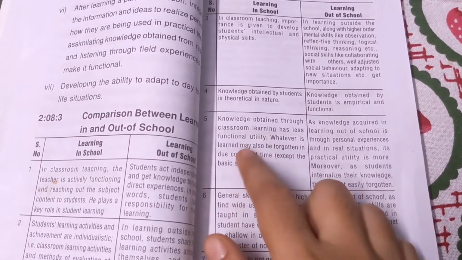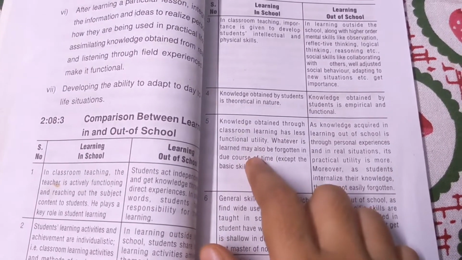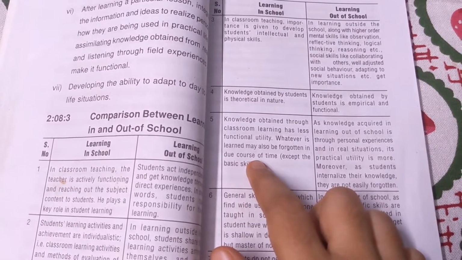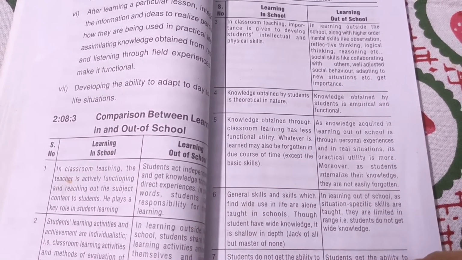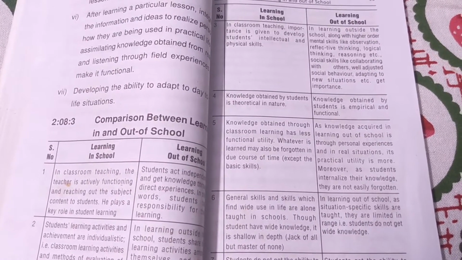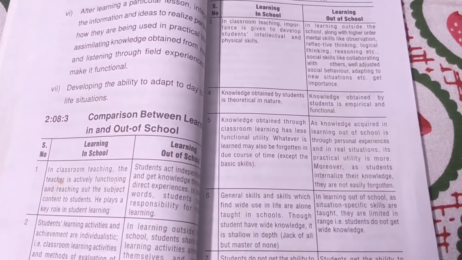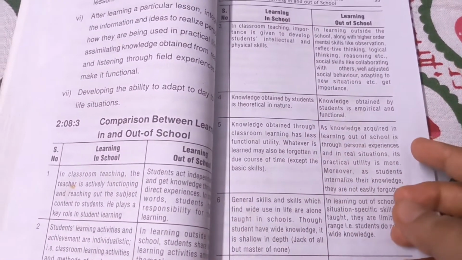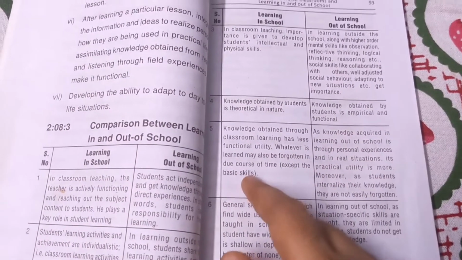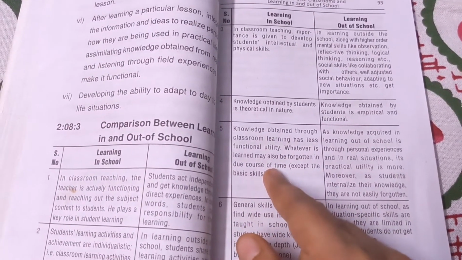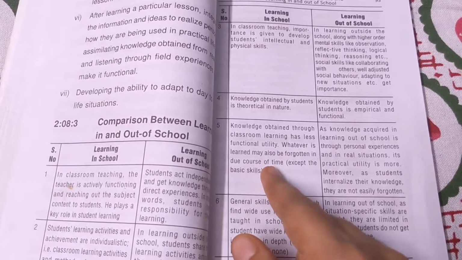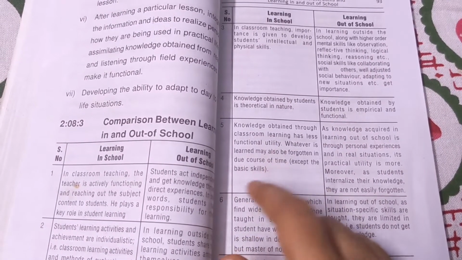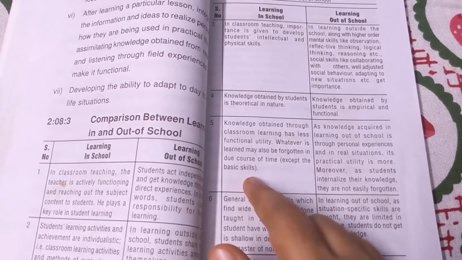So here the knowledge whatever I am gaining in school, I can forget it easily. Why can I forget it easily? Because I'm not practically doing it, right? When I do something practically, I will not forget it very soon. It will be there in my head for a longer period of time. Whereas when I'm learning something theoretically, some I will remember, some I might forget soon also. So whatever I'm learning in school, since it is not that much used in practical life, I will forget it easily. Only the basic skills which I have learned, I will remember for a long period of time.